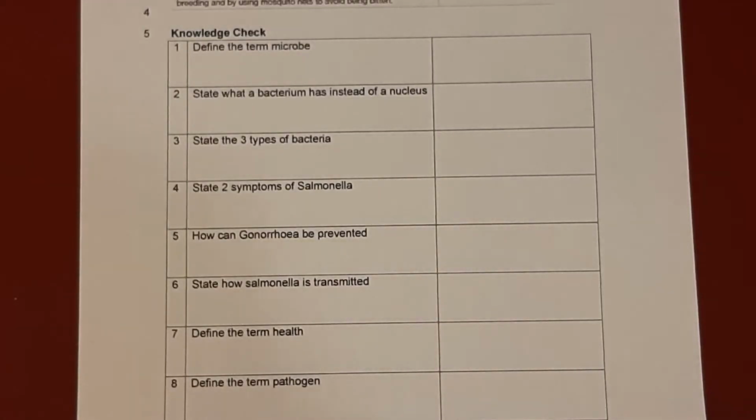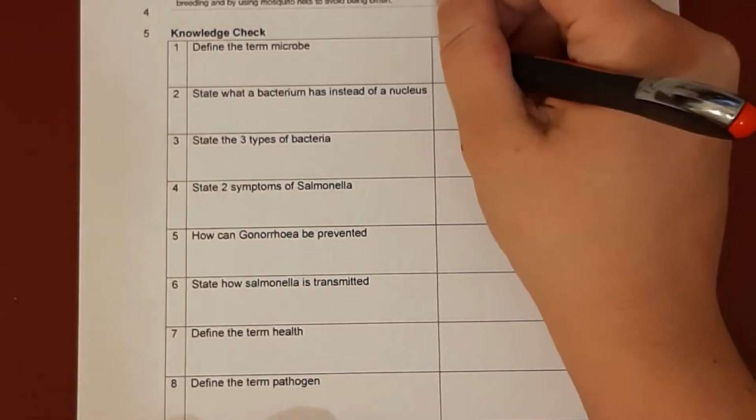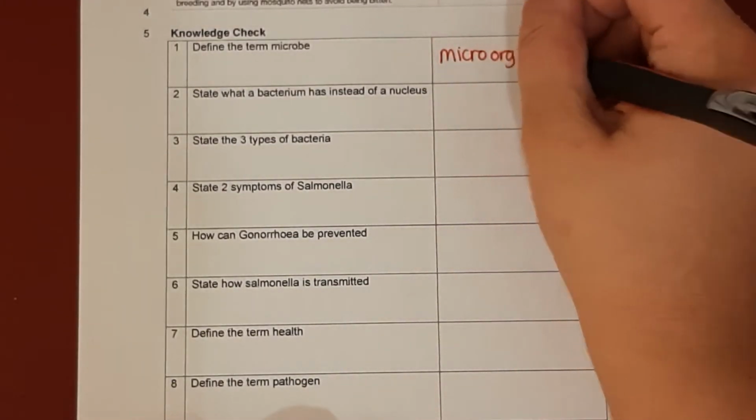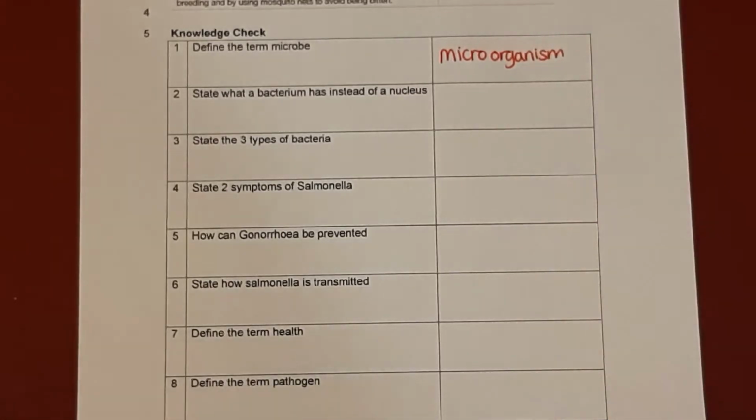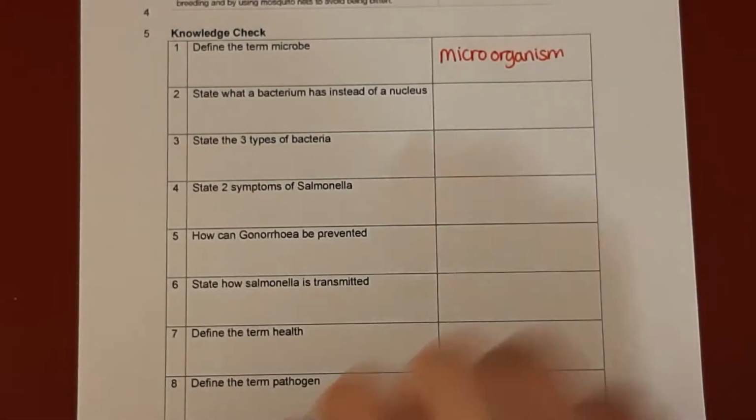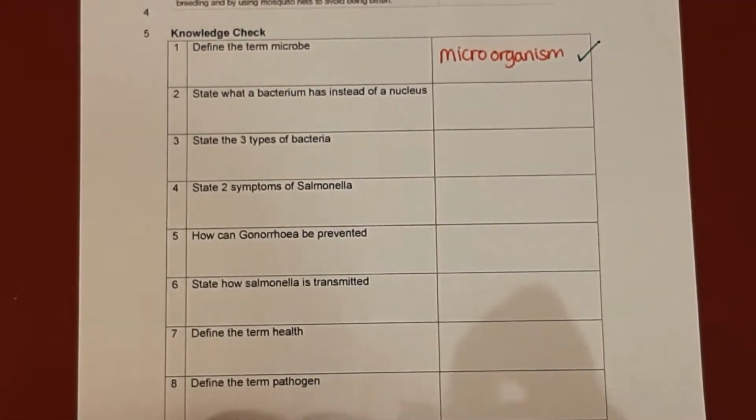Right, let's go through those questions. So question 1, define the term microbe. So a microbe is a microorganism. Make sure you're using another coloured pen to mark these questions. Tick them if you get them right, put a cross if you haven't attempted them or have got them wrong, and make sure you're writing your corrections in that different colour as well.